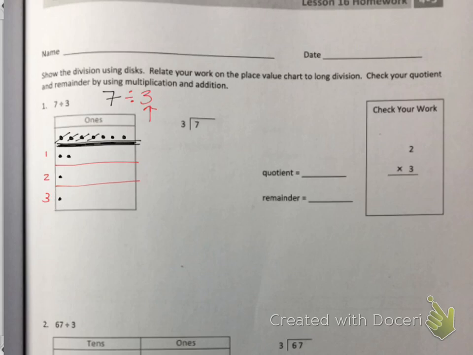So 1, 2, and 3. Awesome. So we not only have one group, but we have 2 groups here. But we also have our little remainders. So I know my quotient is going to be 2 with a remainder of 1. 2 with a remainder of 1. However, let's go into our standard algorithm to see if this is true.